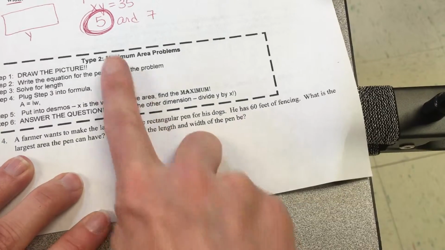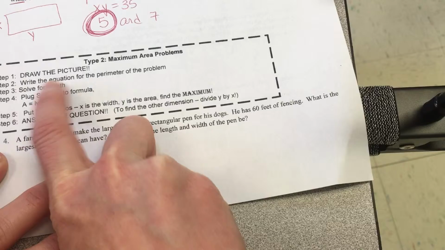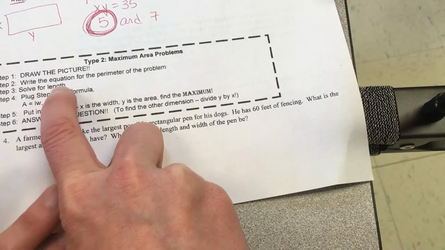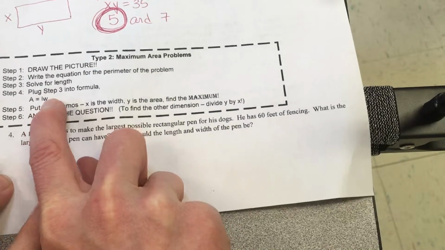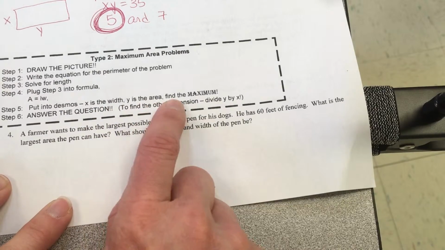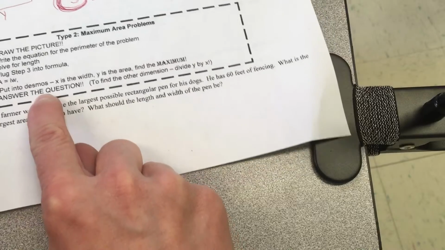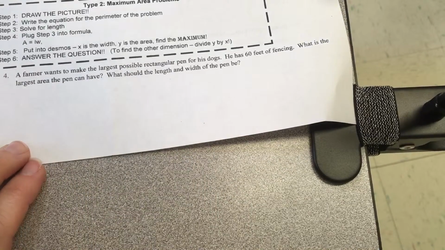Steps, okay? So for your maximum area problems, draw the picture, that's the same. Write the equation for the perimeter of the problem, solve it for length, plug it into the formula area equals length times width, put into Desmos, x is the width, y is the area, find the maximum, and then answer the question, okay? All right, so let's do this last set of problems.